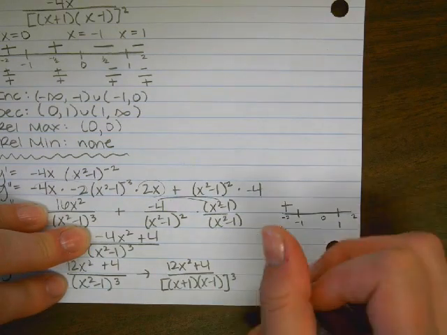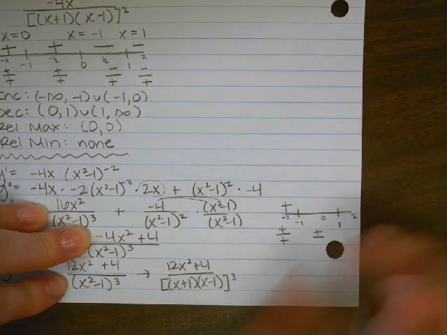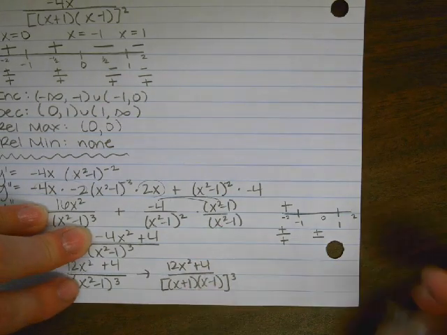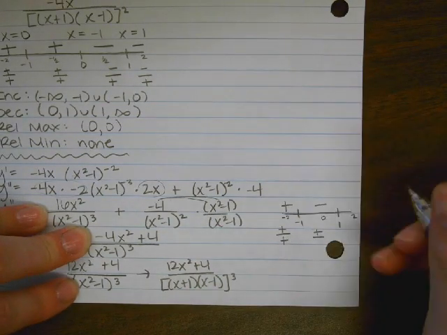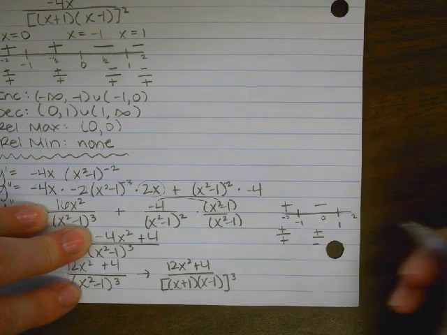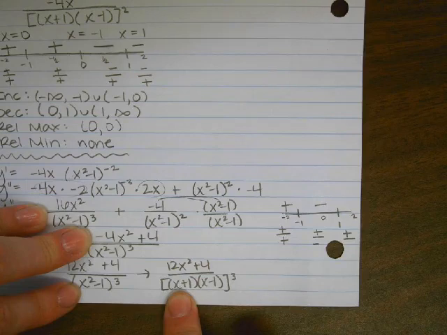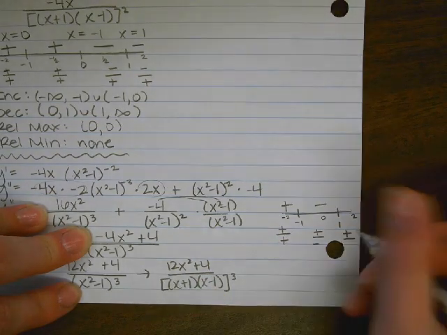0 on the top is going to be positive. 0 on the bottom is going to be 1 times negative 1, which is negative 1 to the third. So that's negative. And then for the last one, 2 on the top is positive. On the bottom, 2 plus 1 is 3, 2 minus 1 is 1. That's going to be positive on the bottom.